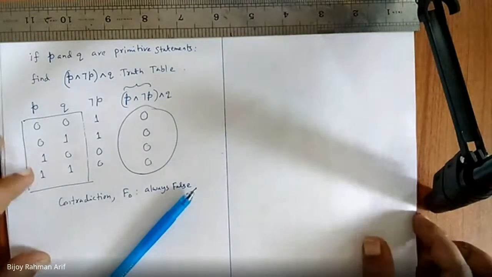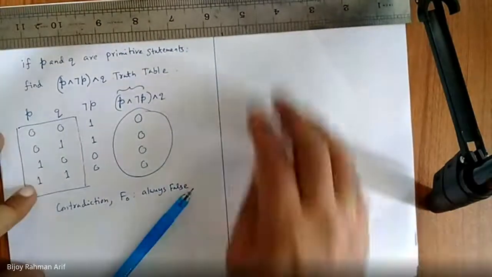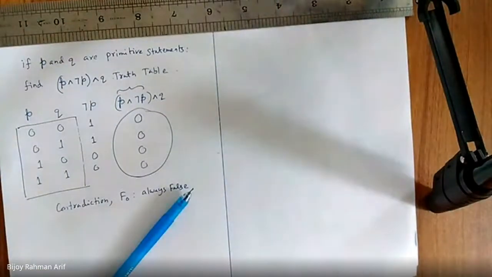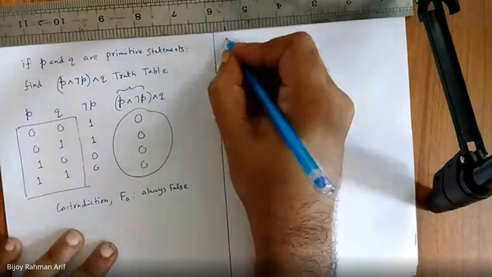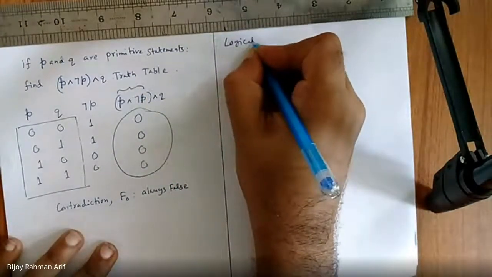So there is a similarity between arithmetic, algebra, and logic. It is also like any other mathematical branch. We are going to talk about logical equivalence.